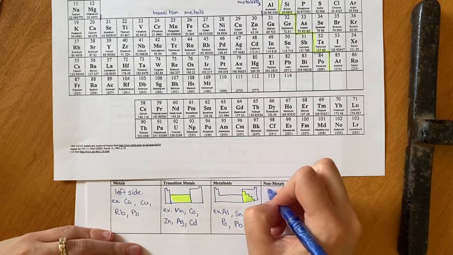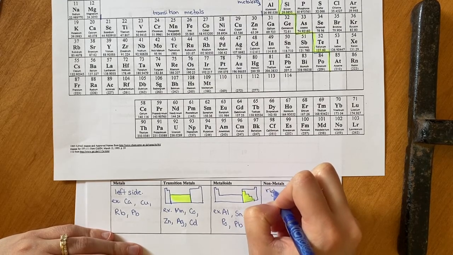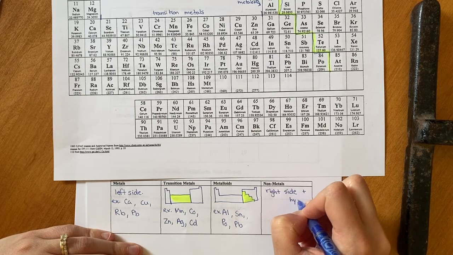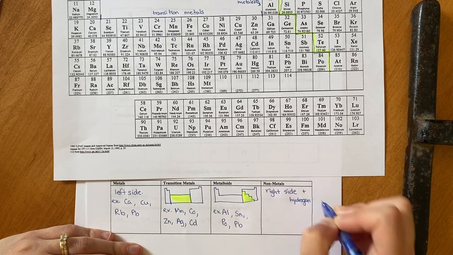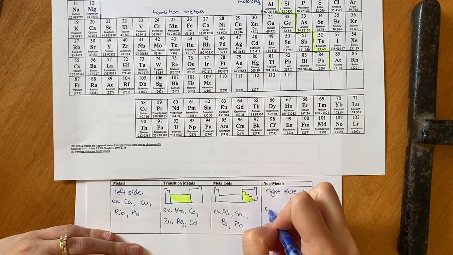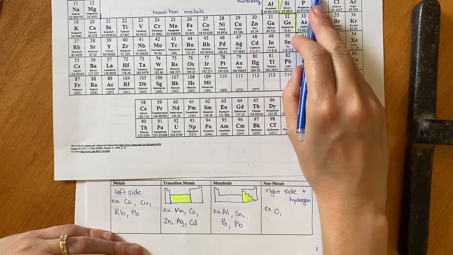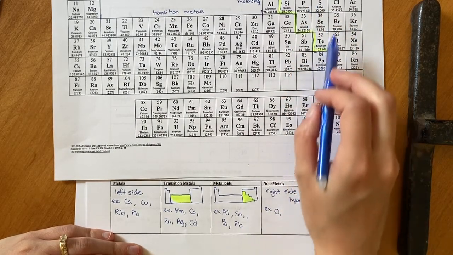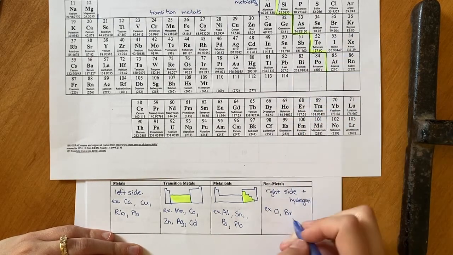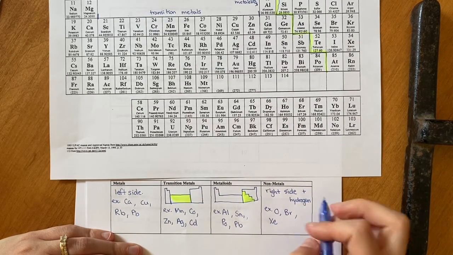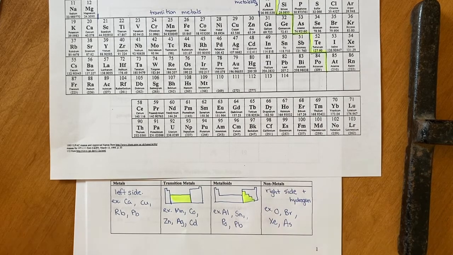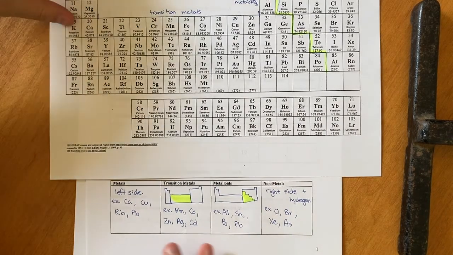And then your nonmetals are all the things on the right side of the staircase, plus hydrogen as a special case. So everything over here, plus hydrogen over in the corner. So again, some examples, we've got oxygen is right there. We've got bromine, we've got xenon, and arsenic, and so on. So a few examples in each spot.